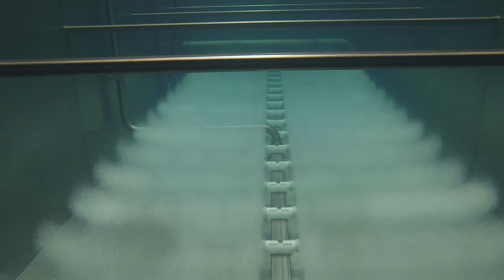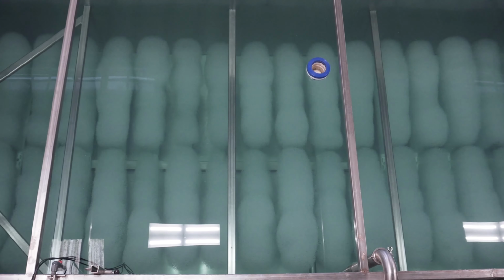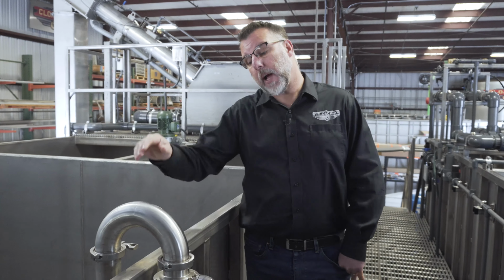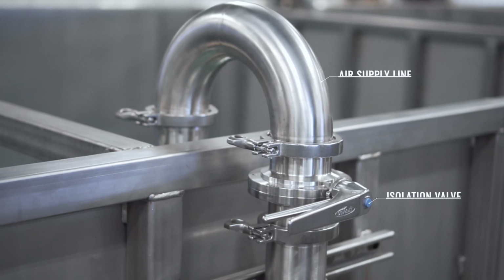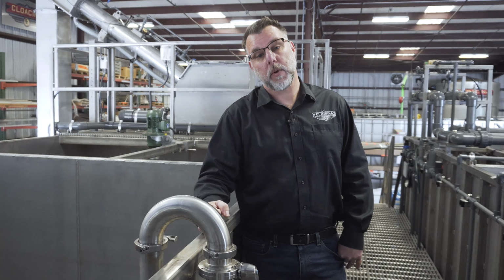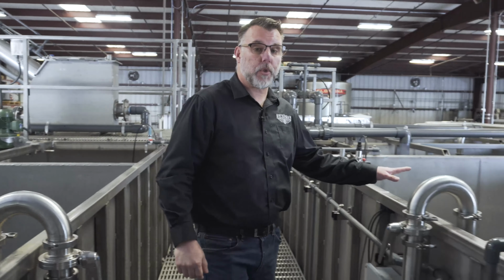The aeration chamber is supplied with factory installed fine bubble diffusers on a stainless steel header. All air supply lines are welded stainless steel with stainless steel isolation valves. From aeration chamber 1, we flow by gravity to aeration chamber 2.